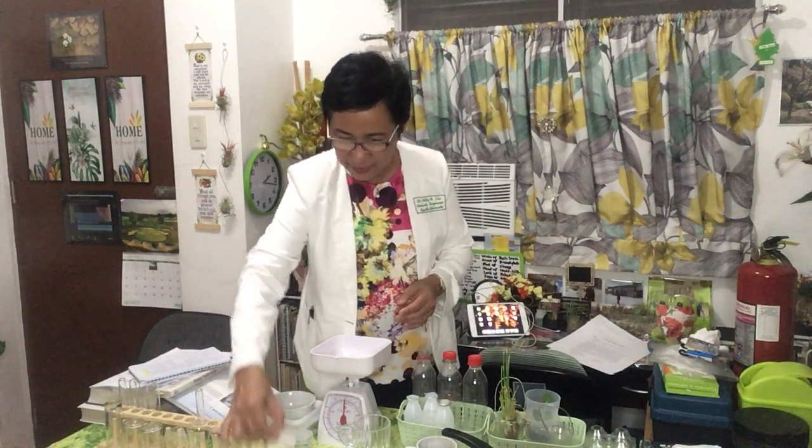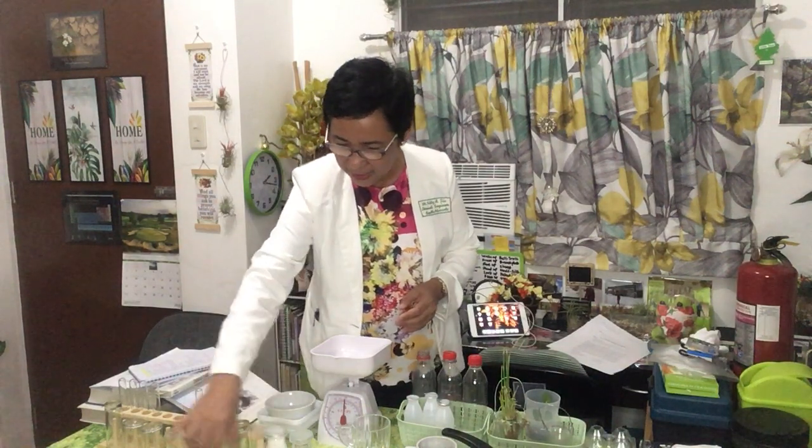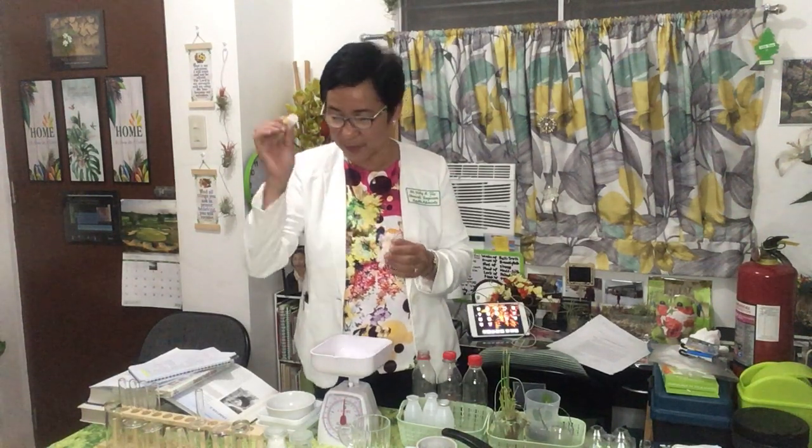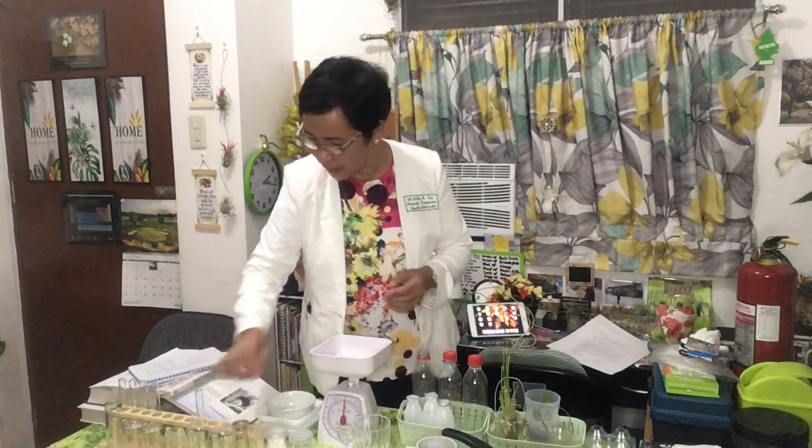Kaya meron ako ngayon dito na tawas, kasi yun ang purpose ko, no? Nagamit yung tawas dito sa DIY crystals. So, pwede siyang gamitin na pag nilagyan mo ng hook, pwede na siyang kwintas. Diba? So, something to do with an output na nung ginawa mong experiment.